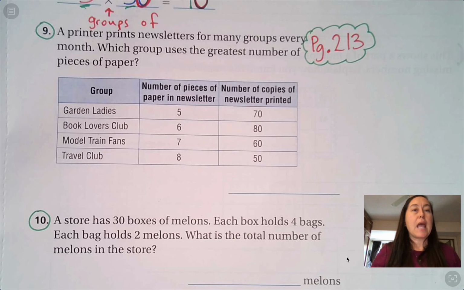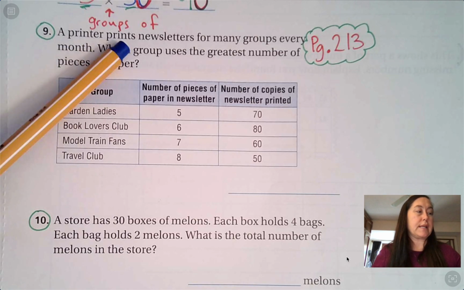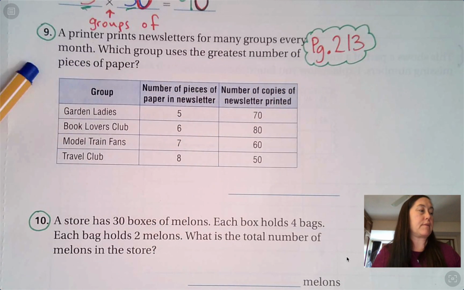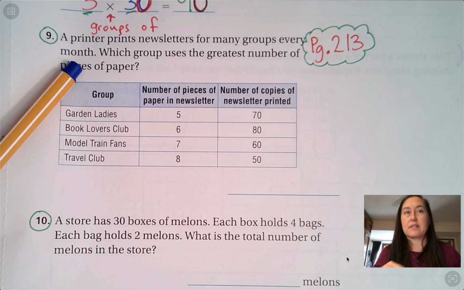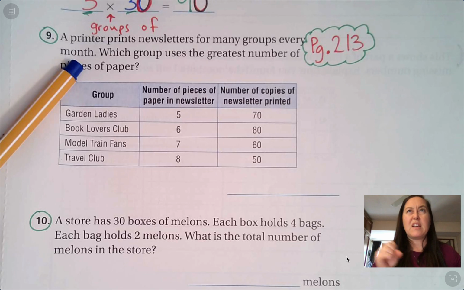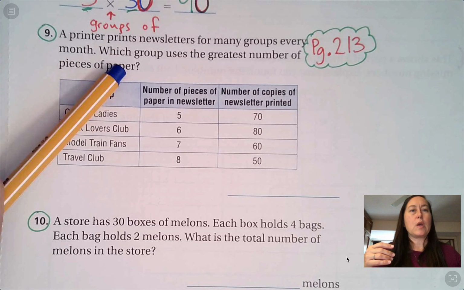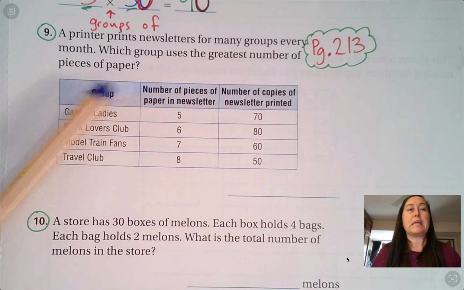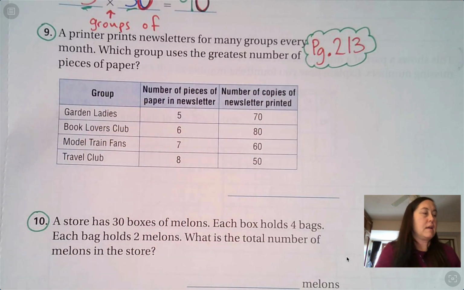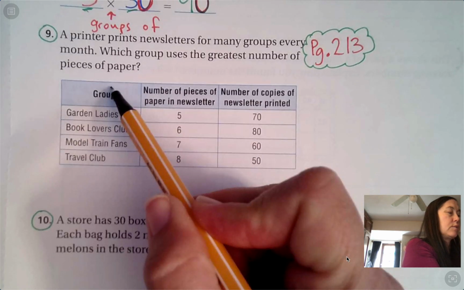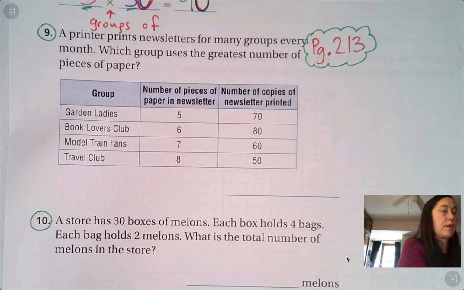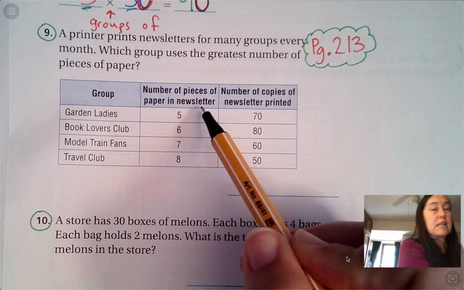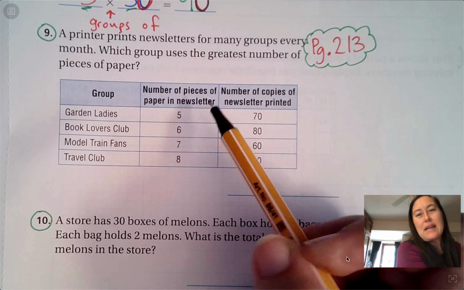Number 9. A printer prints newsletters for many groups every month. Okay, so that's a business. They're printing all these newsletters, all these little like magazines that go out. Which group uses the greatest number of pieces of paper? Now, take a look at the titles. We've got the group, so these are the 4 different groups. Number of pieces of paper in a newsletter. So it's like the magazine, how long is it?